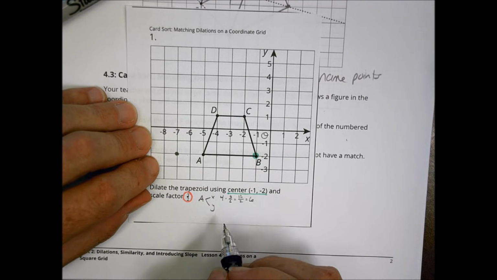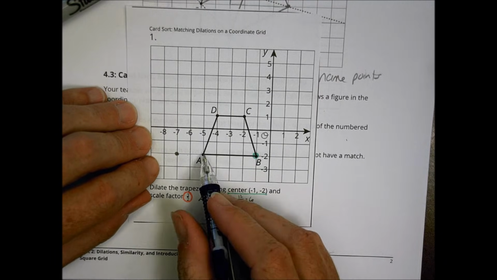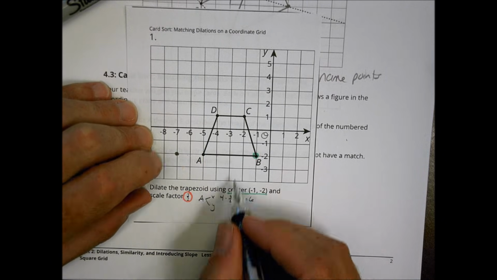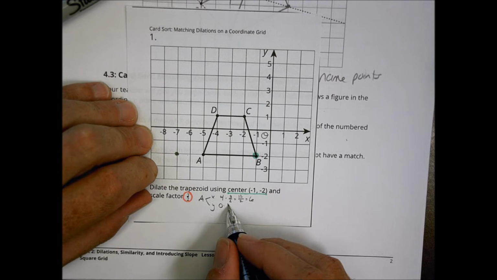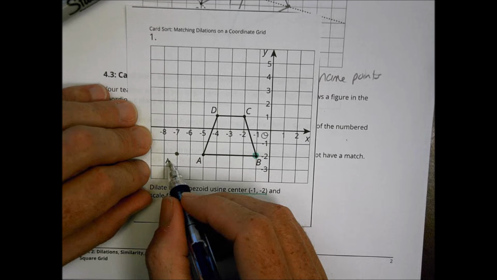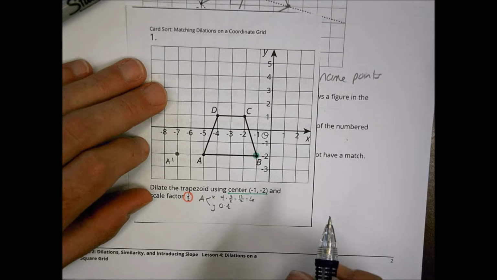Do I need to see a y value? Not really, because the y is no distance, right? From y to y, it's just a 0 times 3/2, nothing moves. So it stays exactly where it's at. That's my A prime. Okay, that's not too bad.